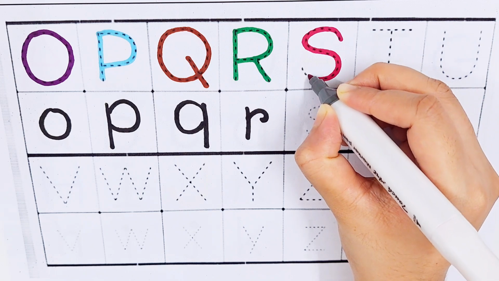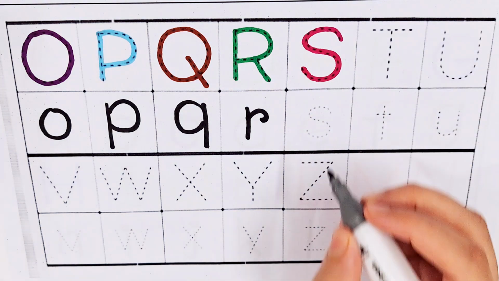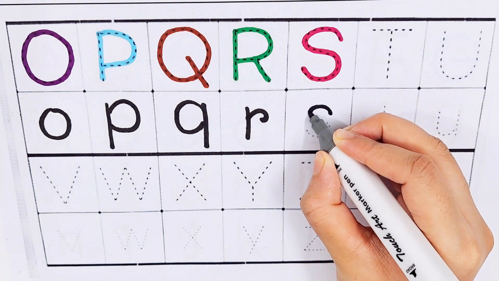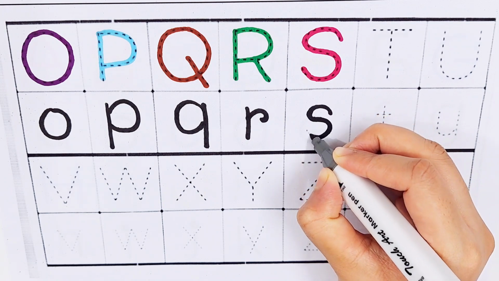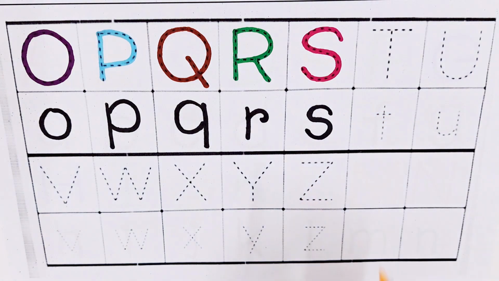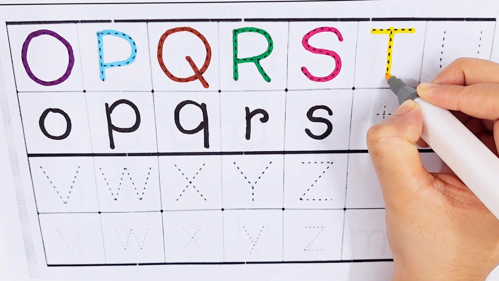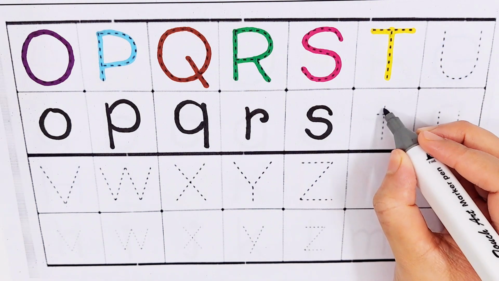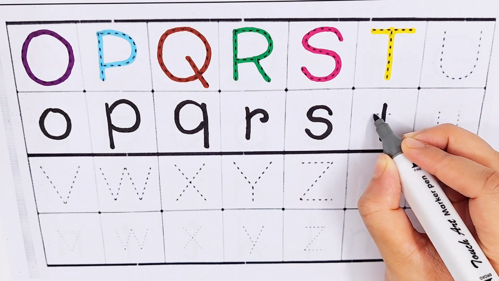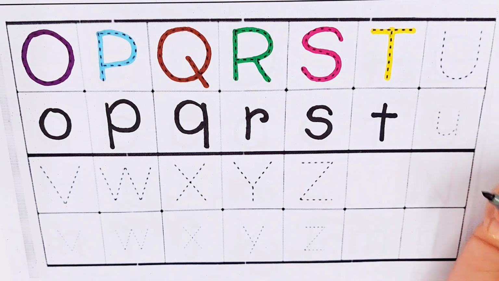S for sky. S for strawberry. T for toy. T for train.